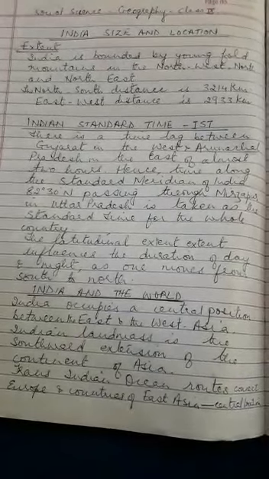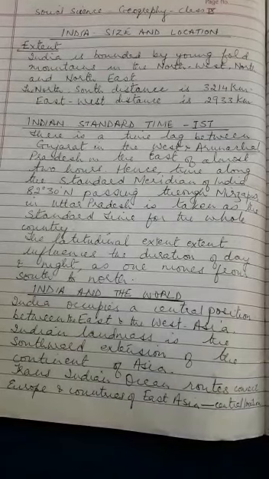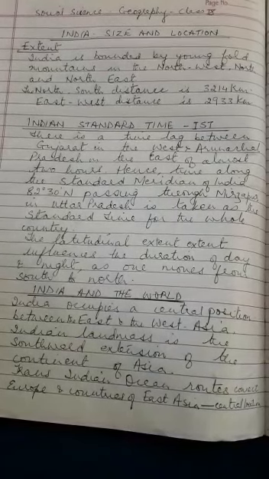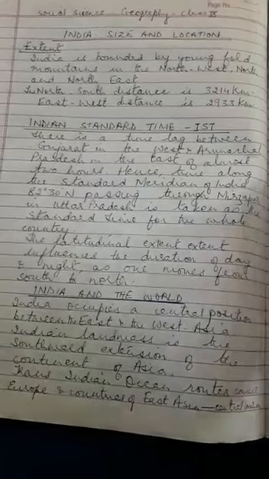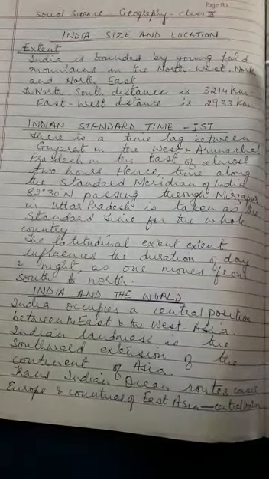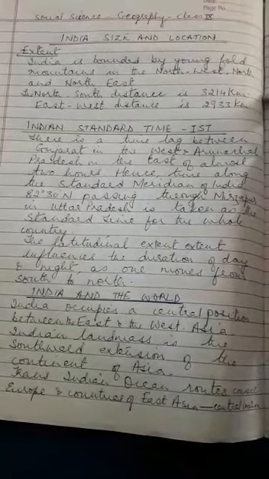Now, we talk about the extent of the country. We see that in the north, in the northwest and northeast, we have the Himalayan Mountains. So, India is bounded by the Himalayan Mountains in the northwest, in the north and northeast.